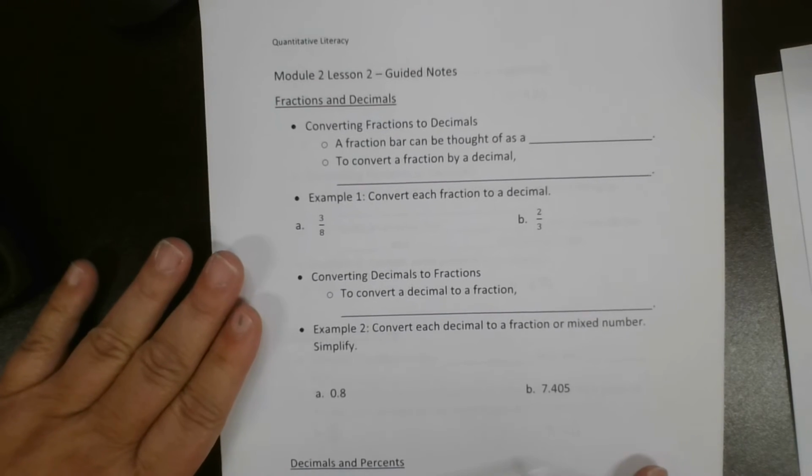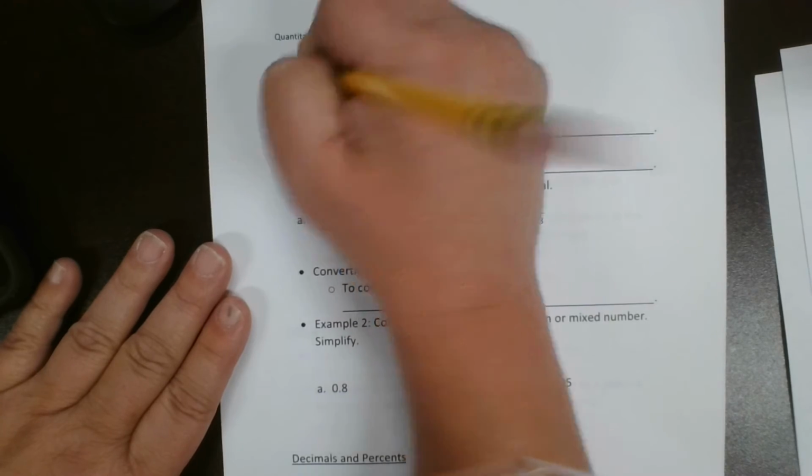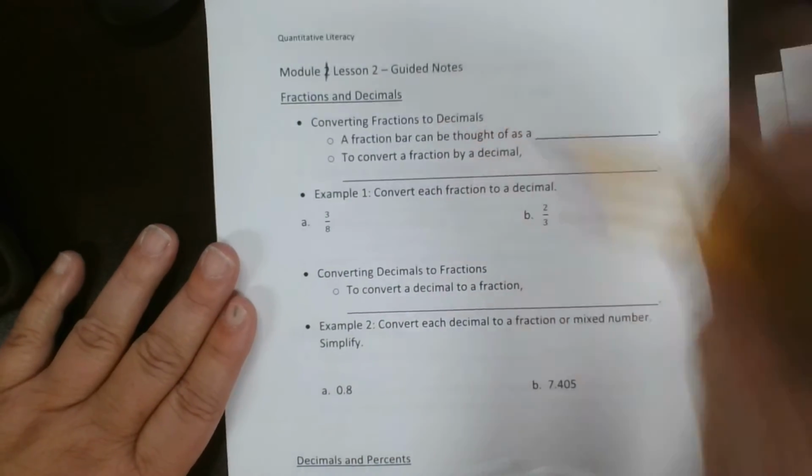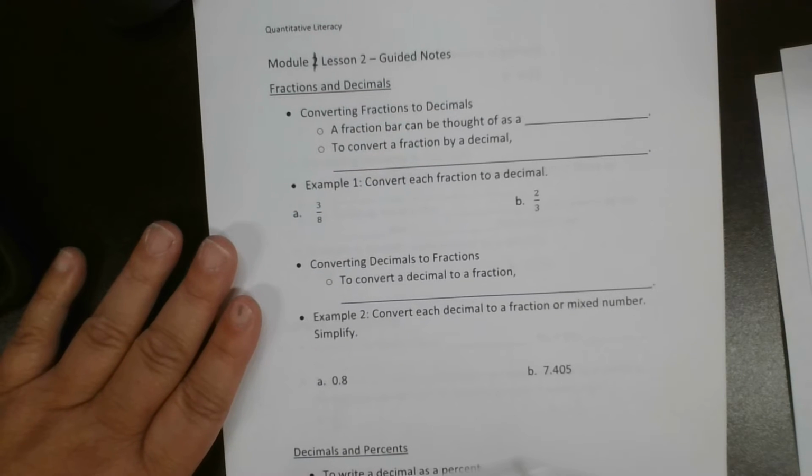Okay, quantitatively, welcome back. This is Module 1, Lesson 2, Guided Notes. And we're talking about fractions and decimals today.